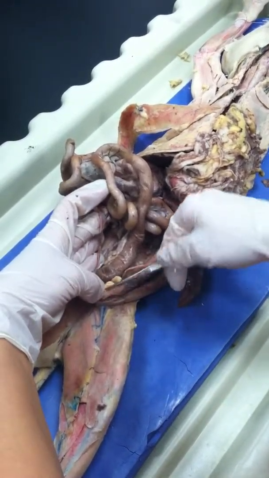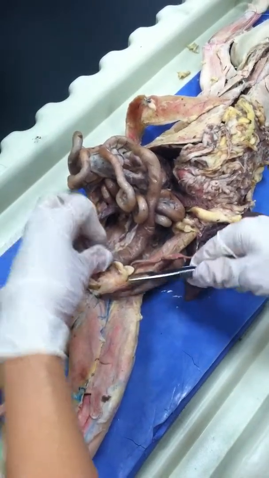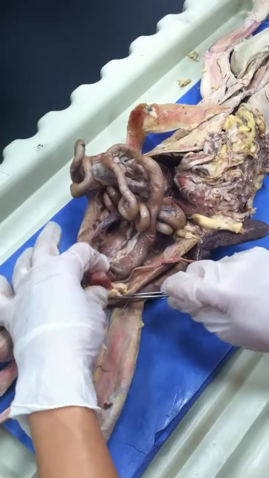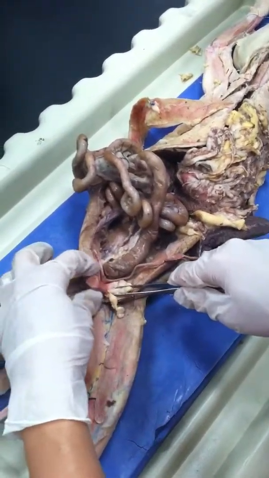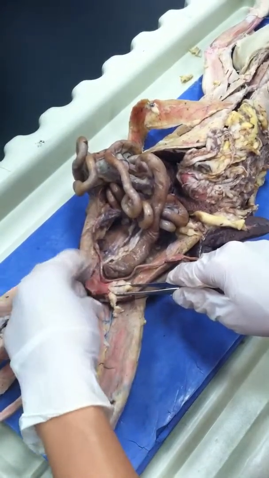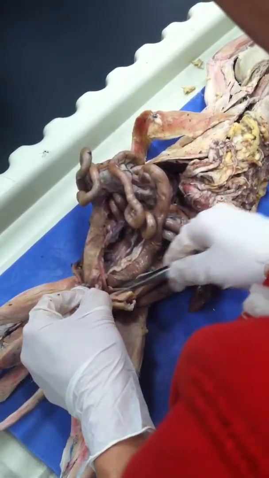Oh, the white? Yeah, what's that? That is fat. Fat? Yeah, it is all fat. See? Okay. It's too small to be an ovary. Consider it an ovary, okay? There's one on each side.